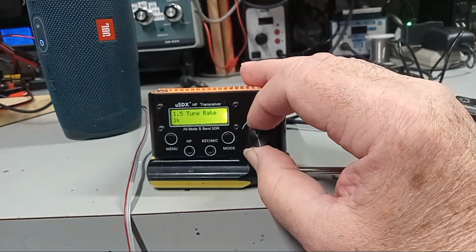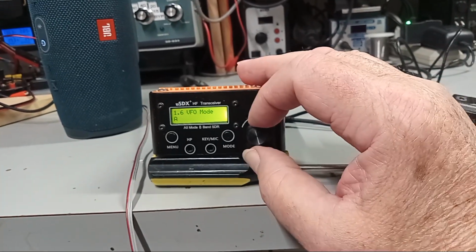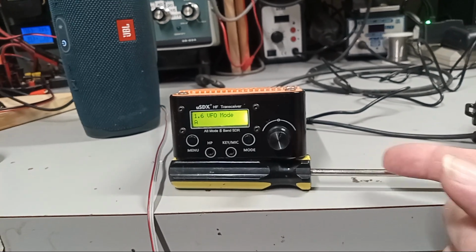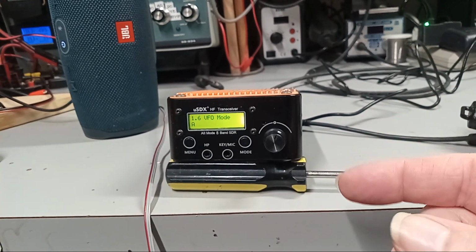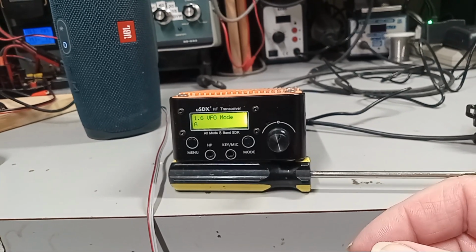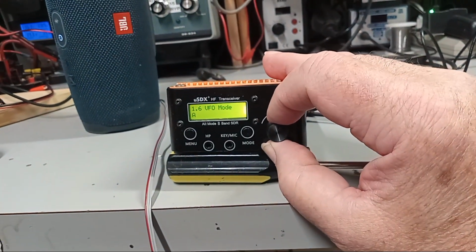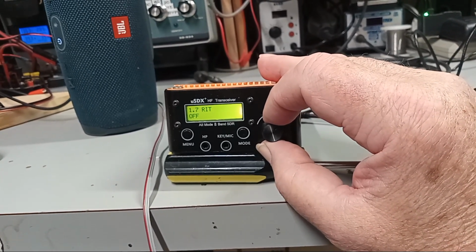Then VFO mode: you can switch it between A and B. It doesn't have any memory channels, so you can use B for a memory channel, or you can use it for running split operation. The next one, 7, RIT is on or off. Right now it's off.